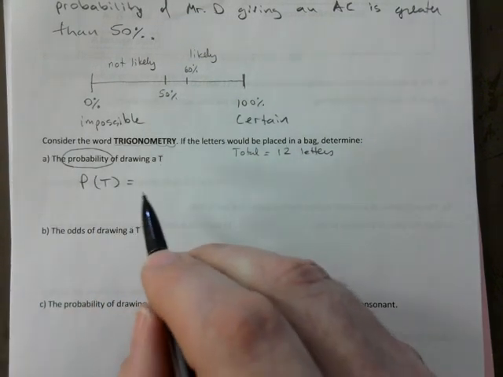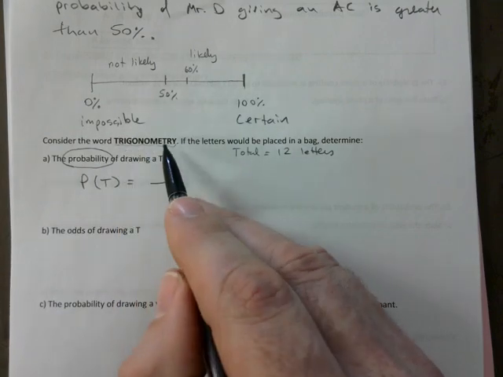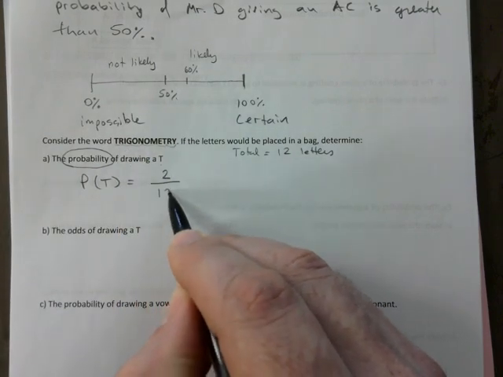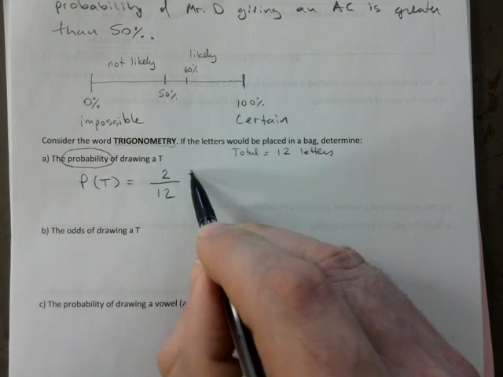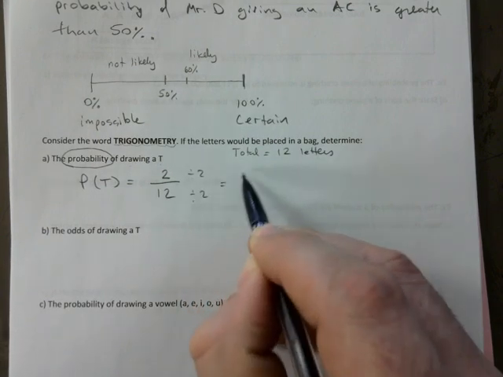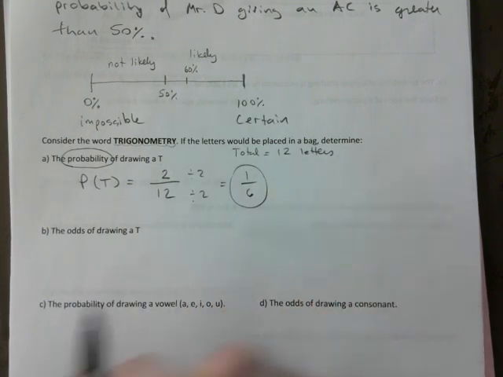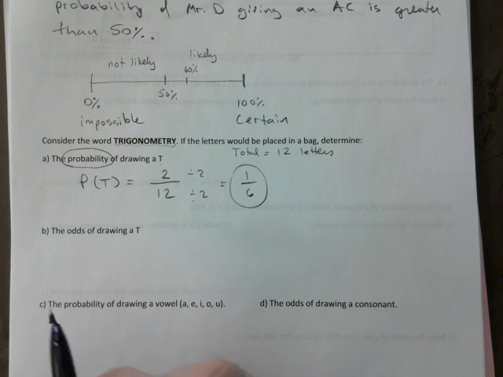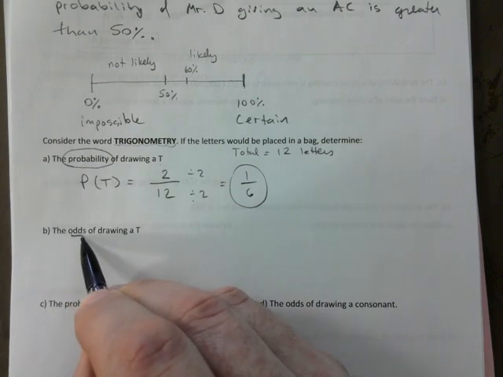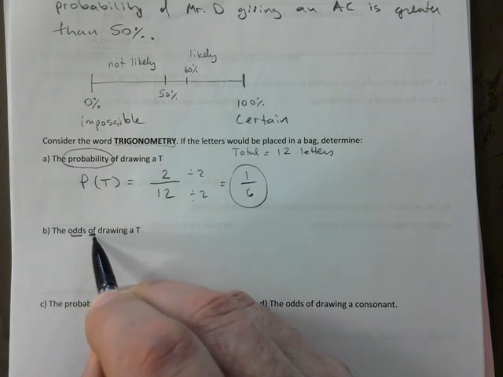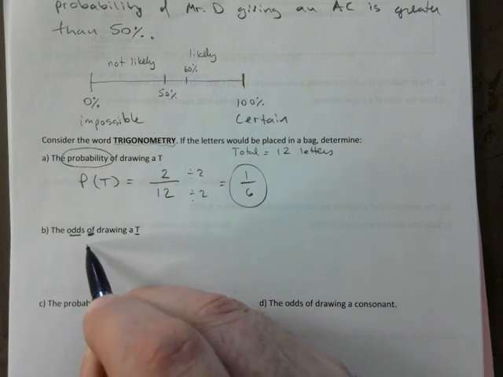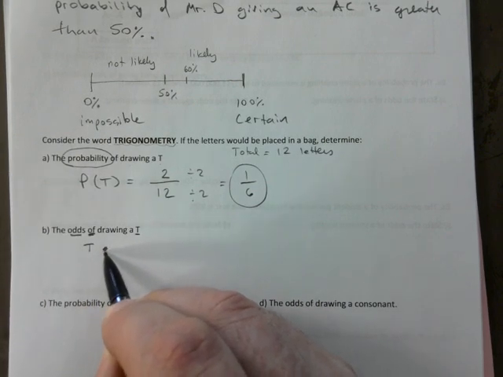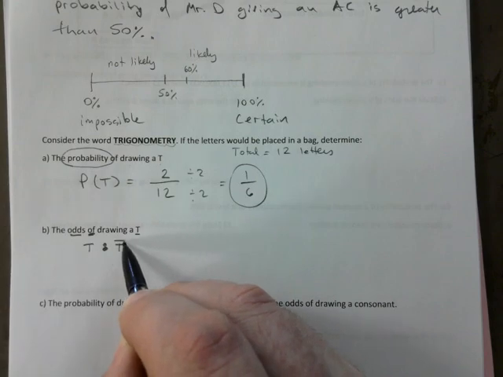Probability of a T. And I go count, there are 2 T's out of 12. We can reduce that, right? No problem. Boom, we're done.